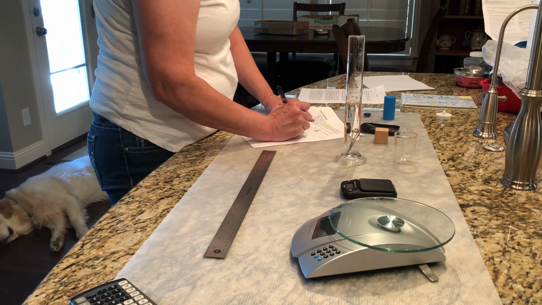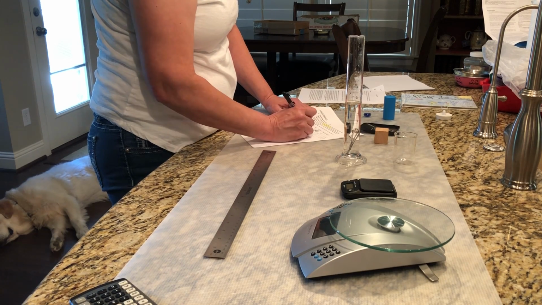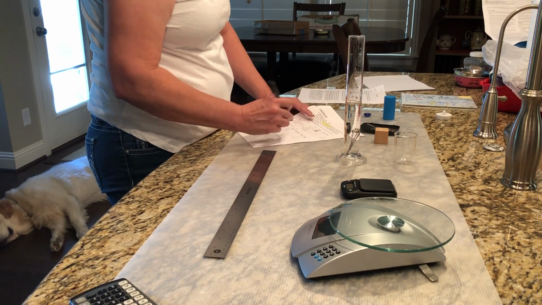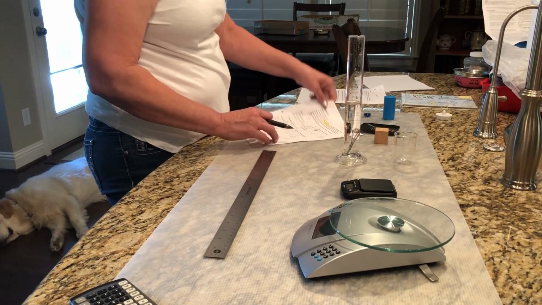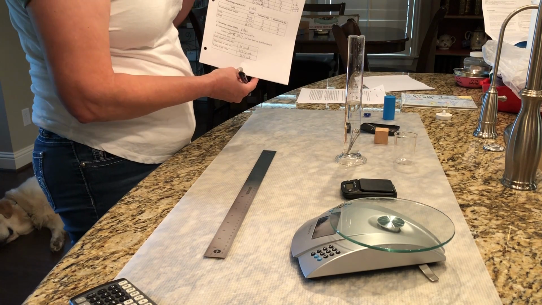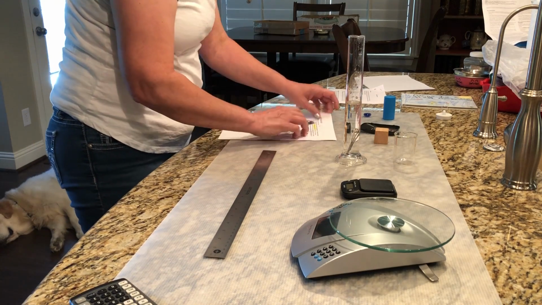All right, and the number of significant figures is going to be 3. Estimated significant digit is still going to be the last digit of the equation, which will be a 6 on this. So here's my form. All right.